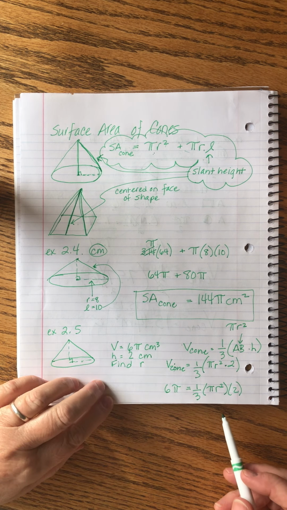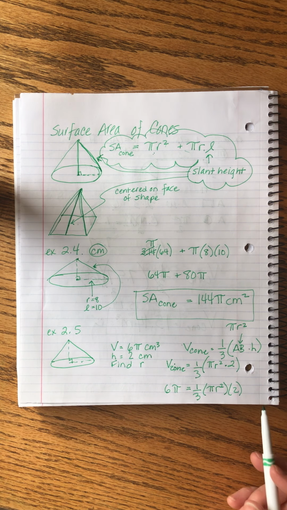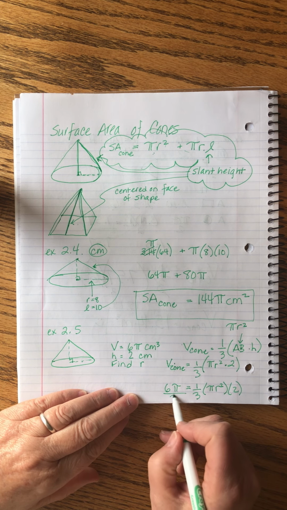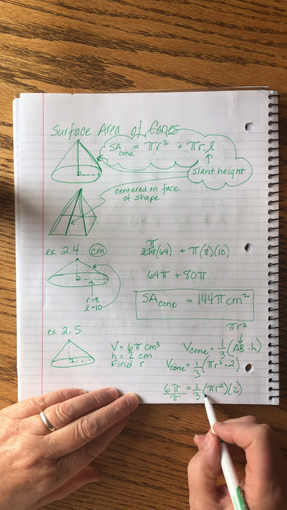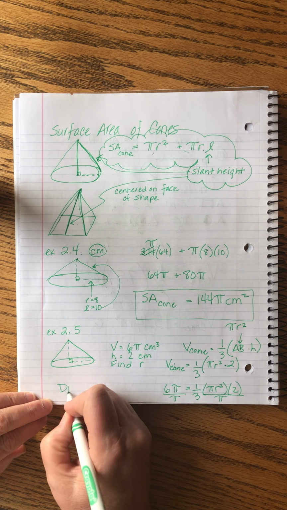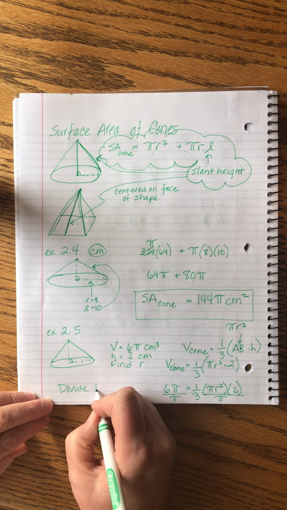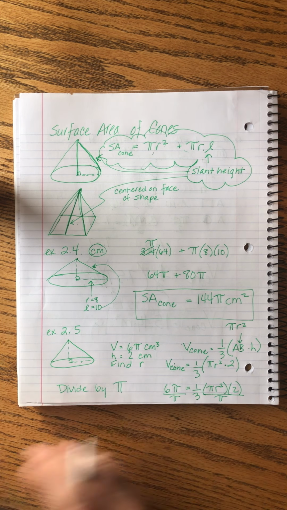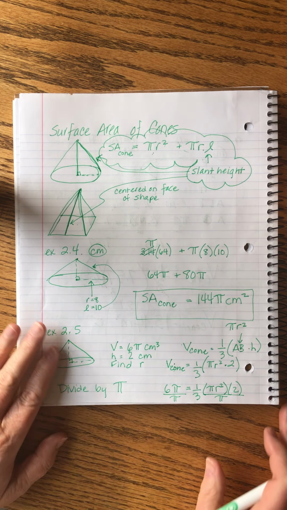The first thing I want to do is get rid of the pi's. I don't like them. So I'm going to divide both sides by pi. Let's just get it out. It's on both sides. We can easily get it out.